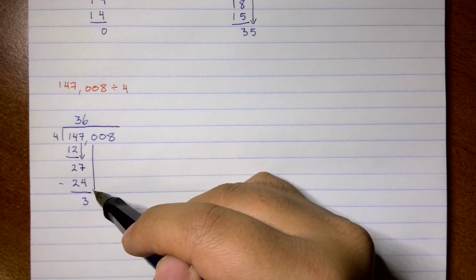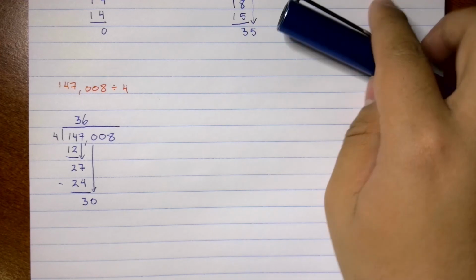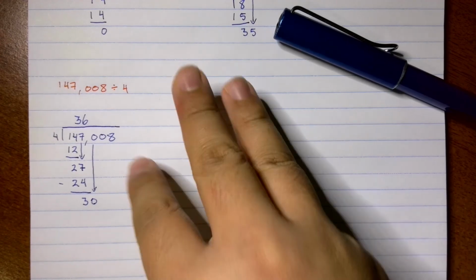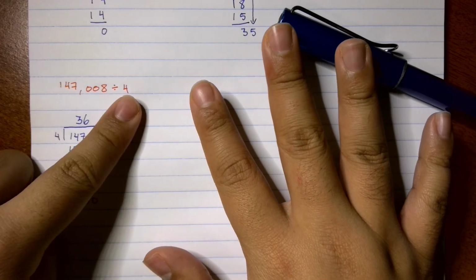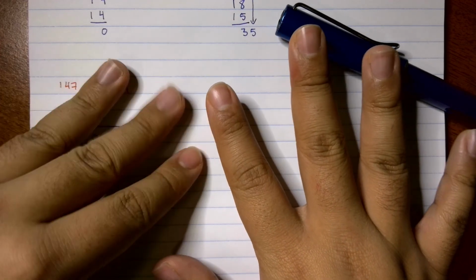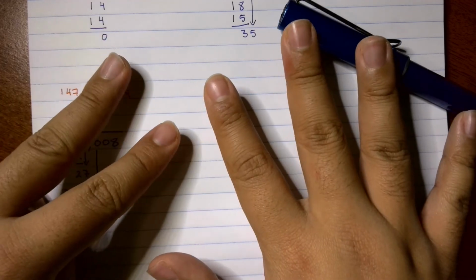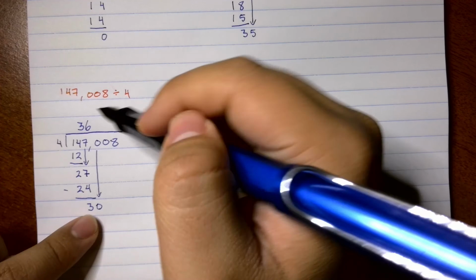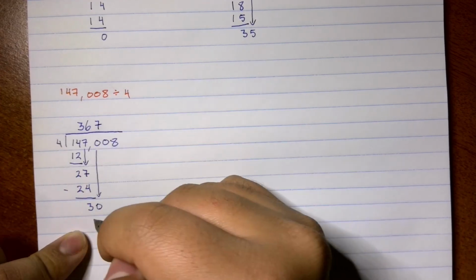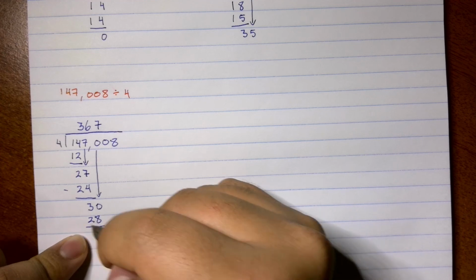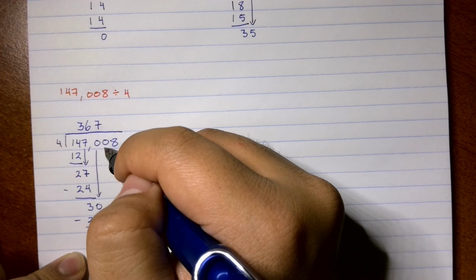We'll drop the 0. 4 into 30. Well, let's count. 4, 8, 12, 16, 20, 24, 28, 32. So 8 times is too many. So it must be 7. So 4 into 30, 7 times, which gives me 4 times 7 is 28. 30 take away 28 is 2.